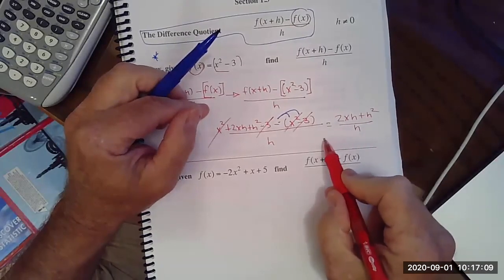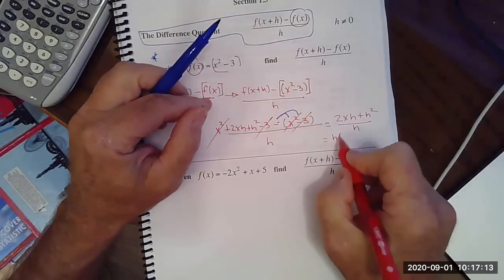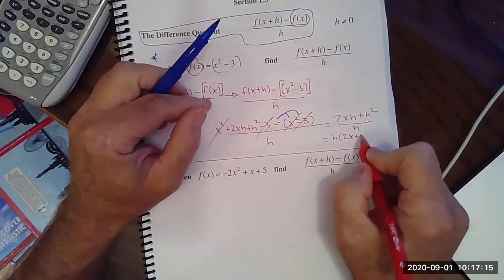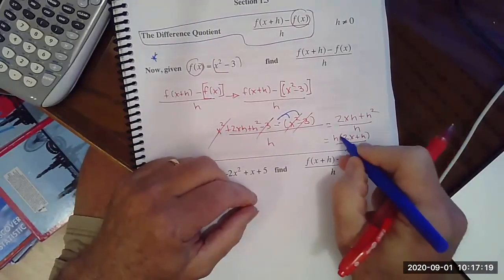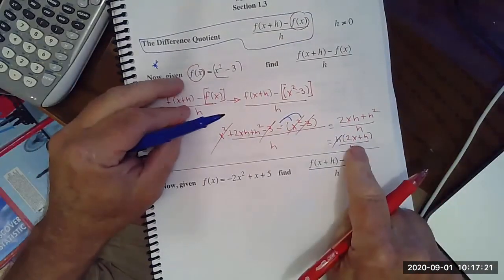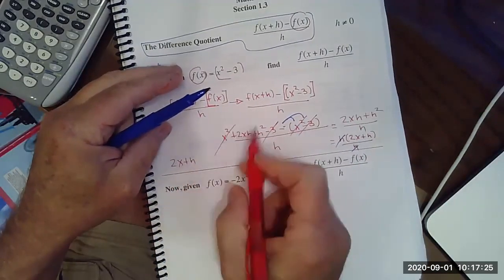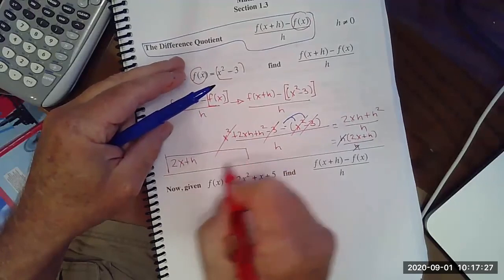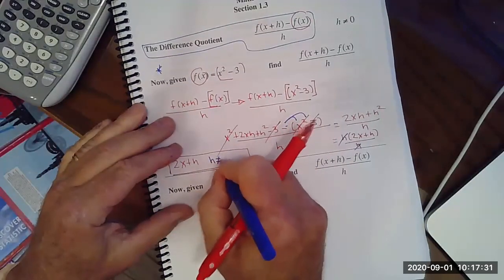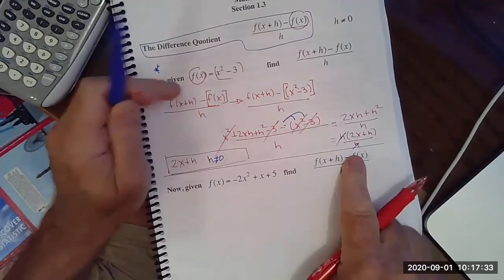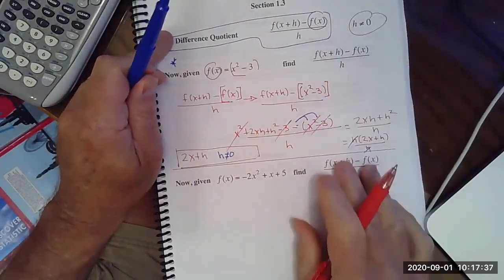And the last thing is you factor off an h, and up here you get 2x plus h left over, all over h. These h's go away, and whatever's left, which in this case is 2x plus h, is your answer. And you have to remember to state that h just can't be 0, because h is in the denominator to begin with.